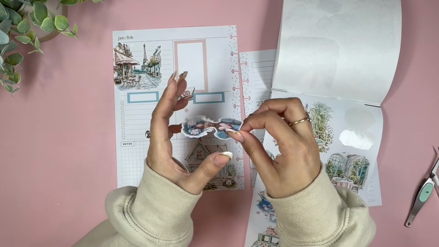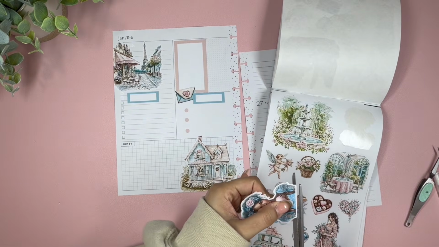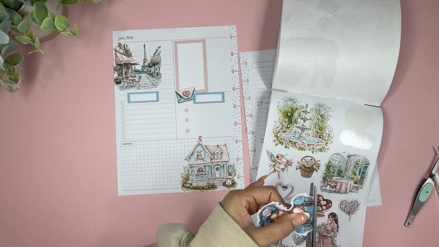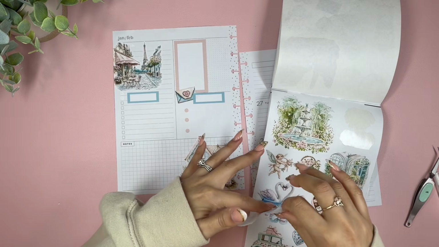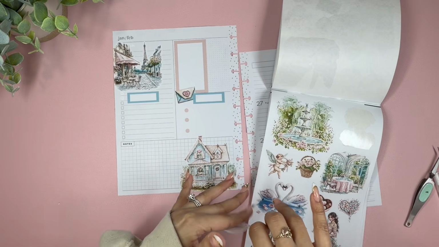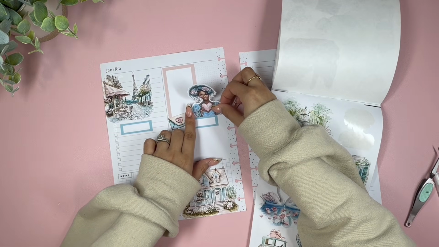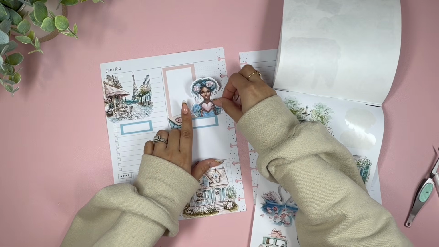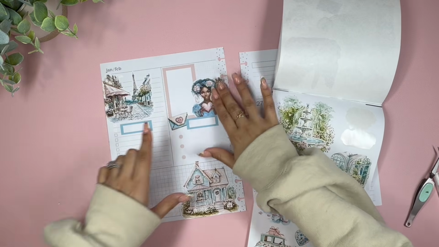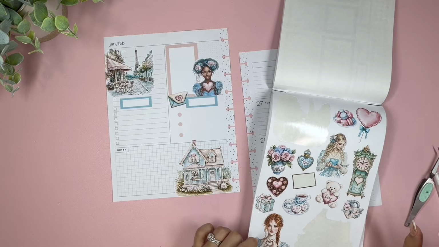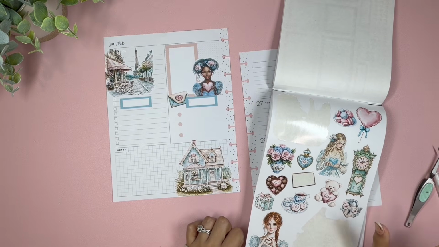Okay, I'm going to cut this part off so I can sit her nice and straight on the box. Just about here. I am so ready for Valentine's spreads. I am excited. I love Valentine stickers. I think they're just so pretty.